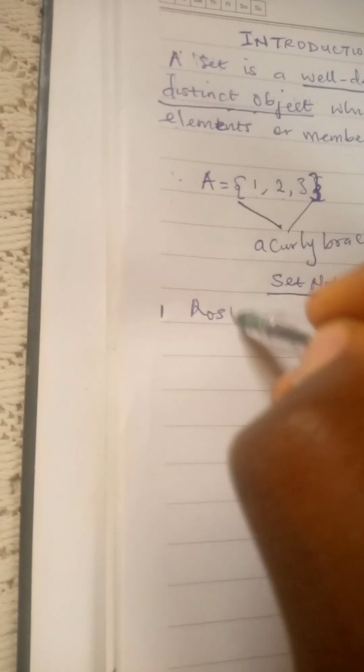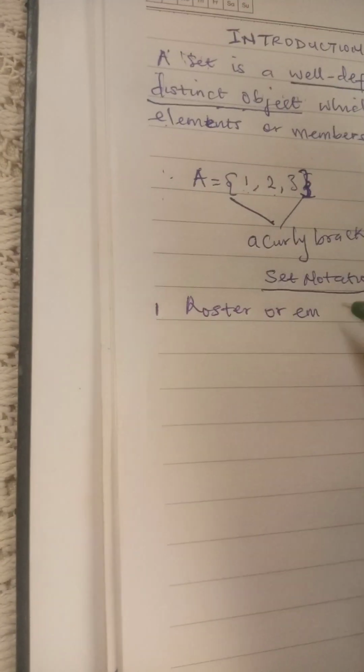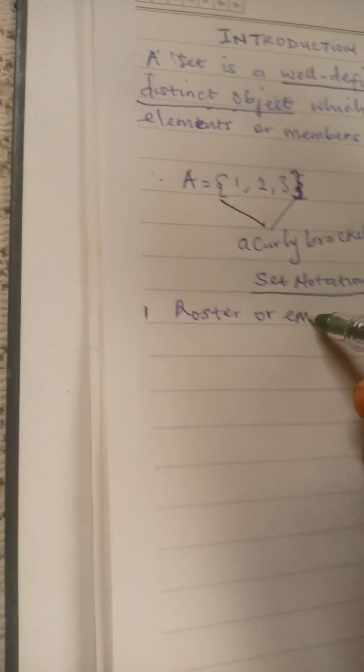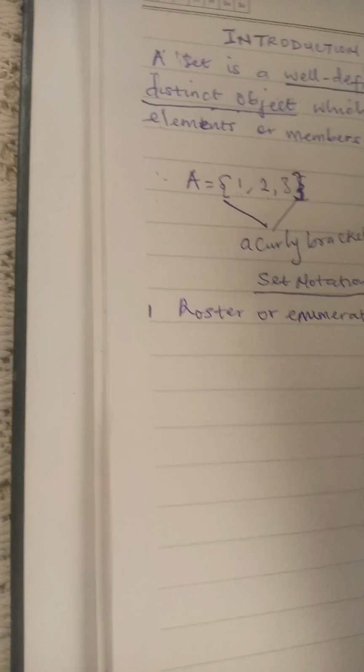Okay, so number one, we have roster or enumeration notation.